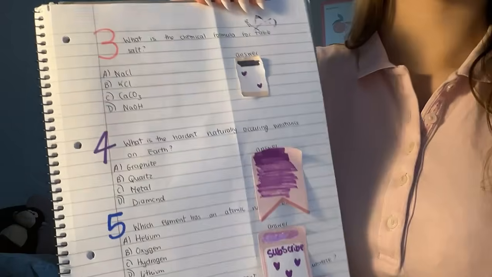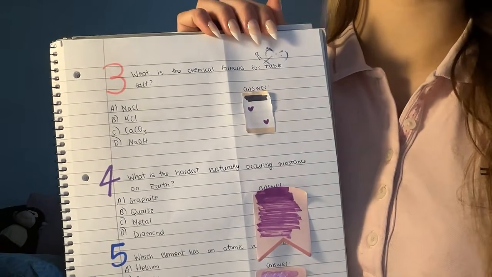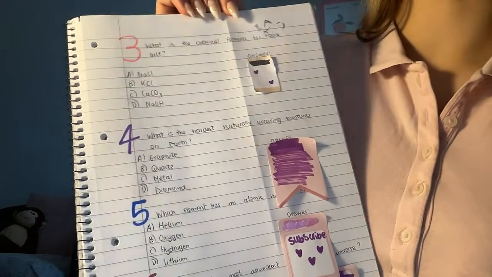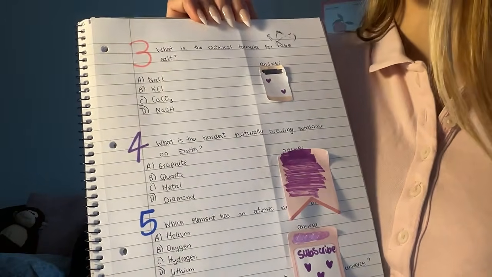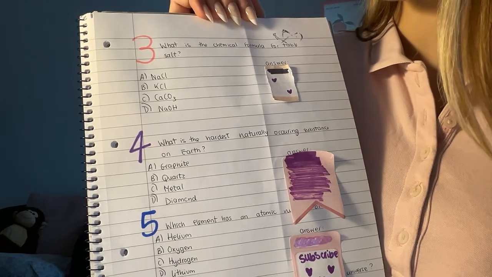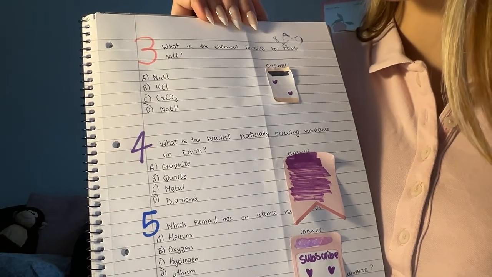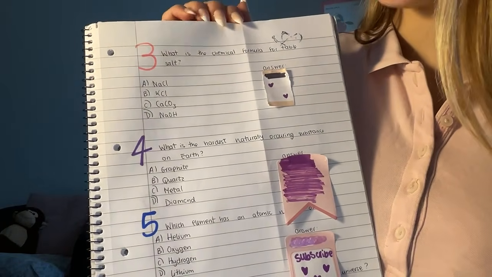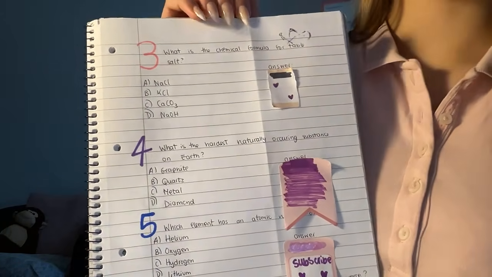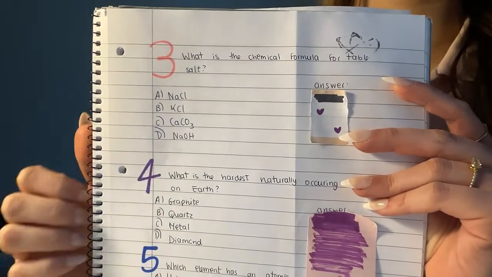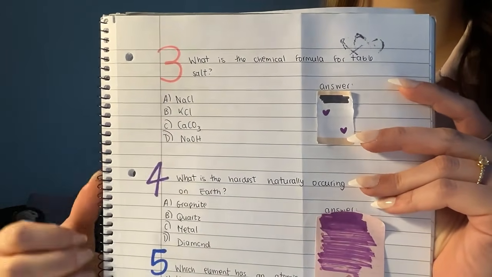So question 3 asks, what is the chemical formula for table salt? So, is it A, NaCl? Is it B, KCl? Is it C, CaCO3? Or is it D, NaOH? So the chemical formula for table salt. I'm going to give you some time to take a look at the options.